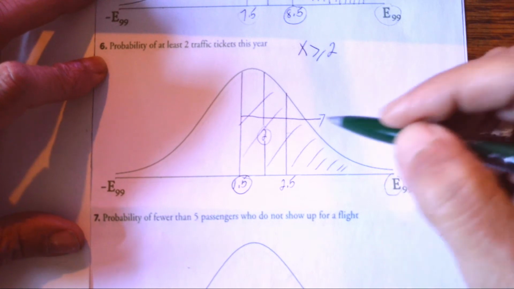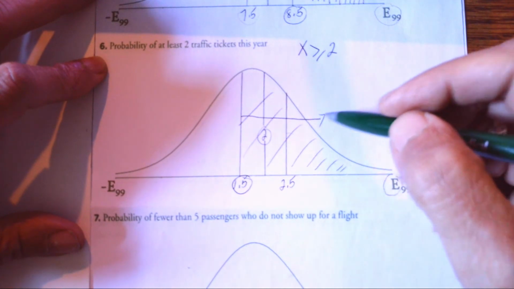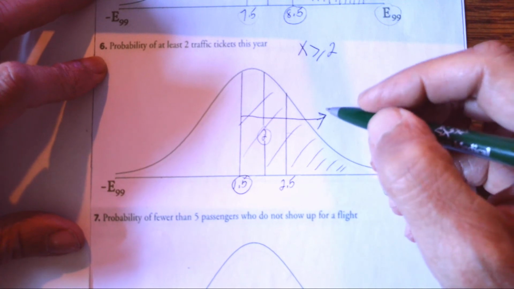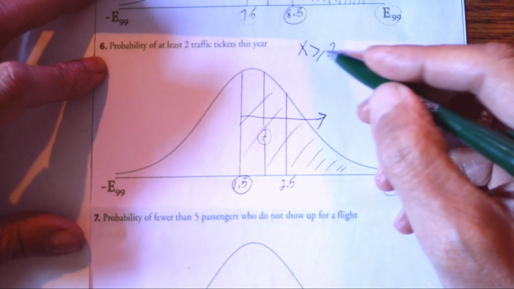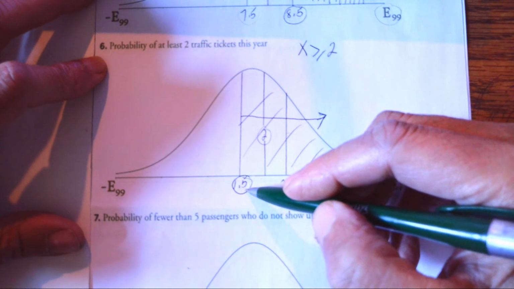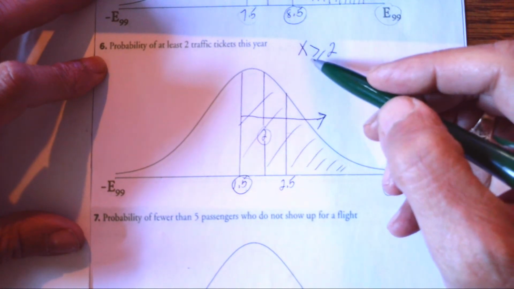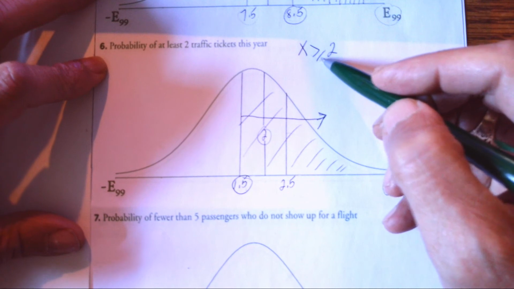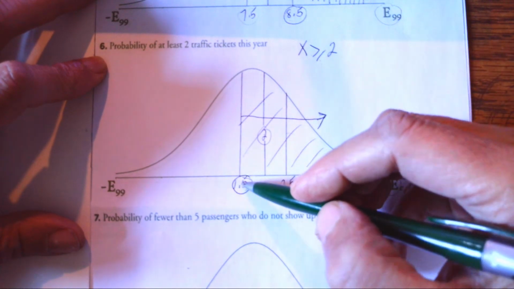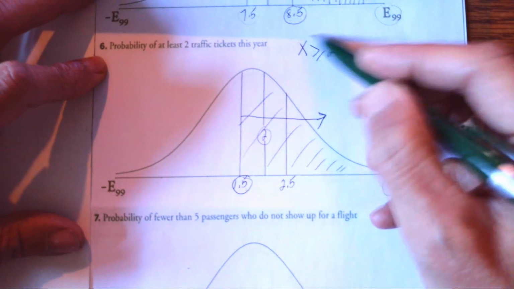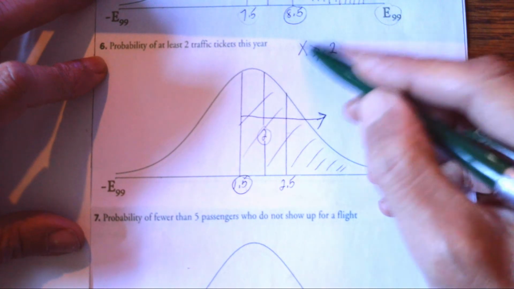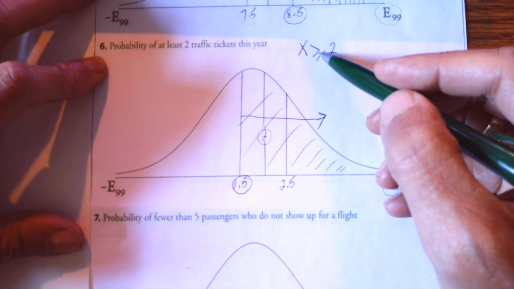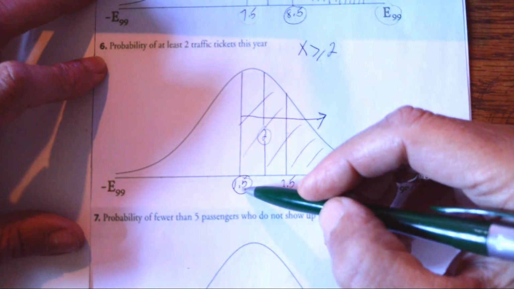Now, here's the deal. Sometimes people's hair catches on fire because, oh, it's greater than or equal to. Why are you starting at 1.5? Whenever you have a greater than or equal to, or a less than or equal to, your graph is not going to match up with your inequality, but trust me, you're doing it correctly. Because of continuity correction, I've got to start at 1.5 here.